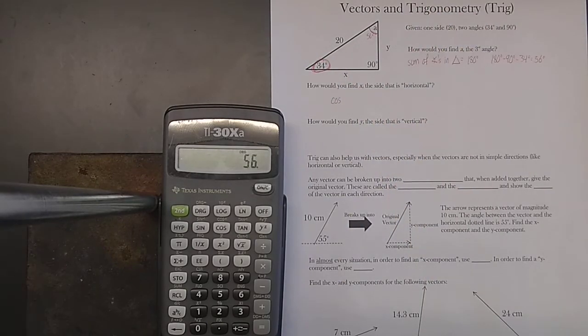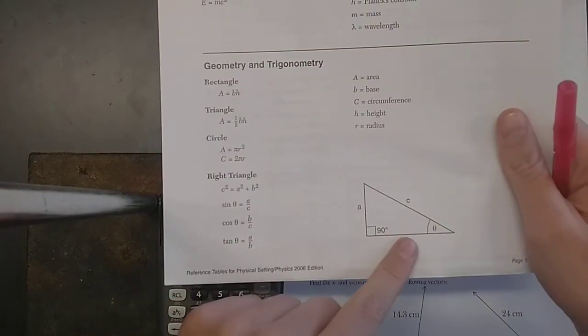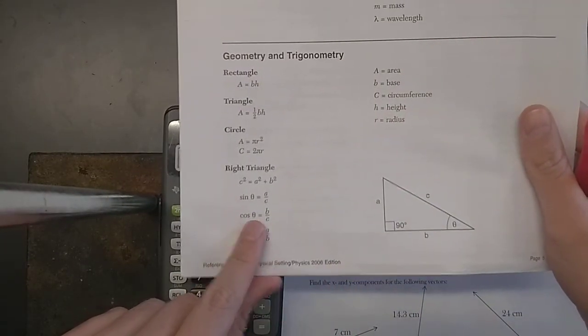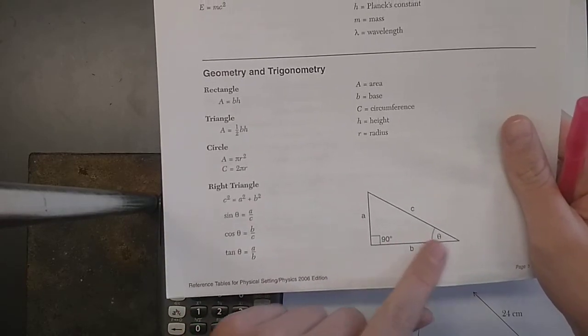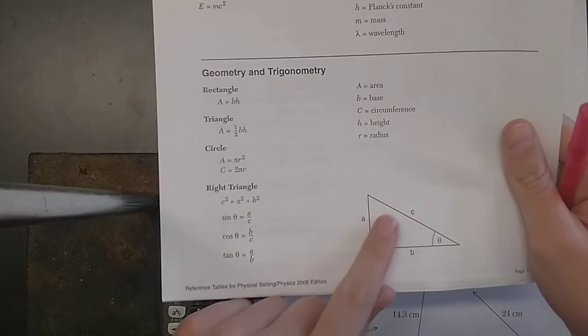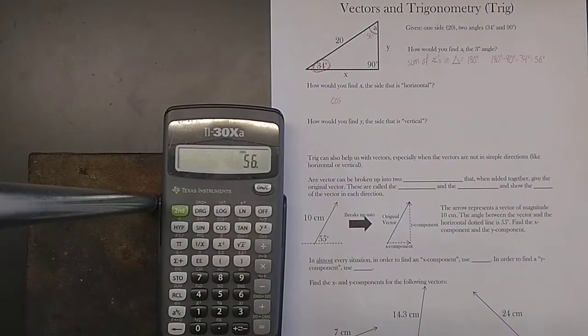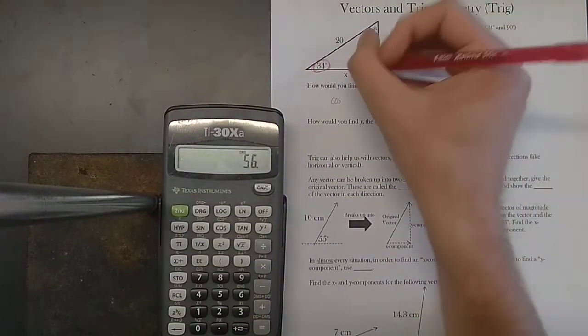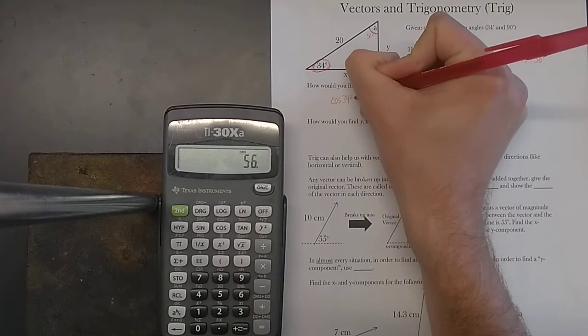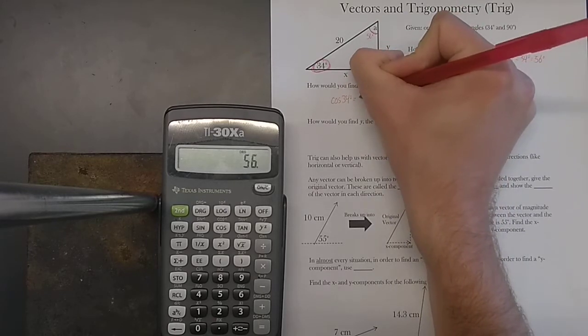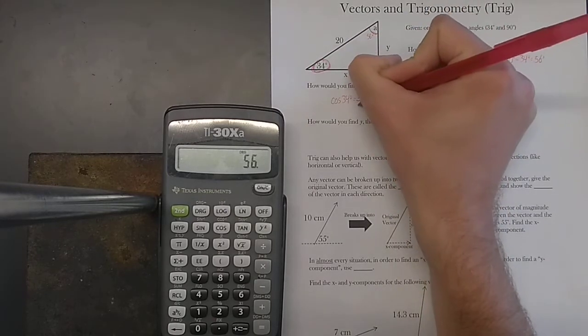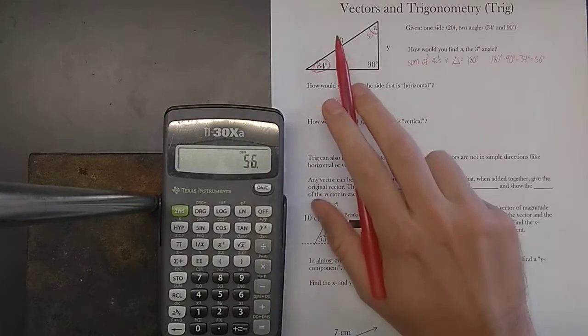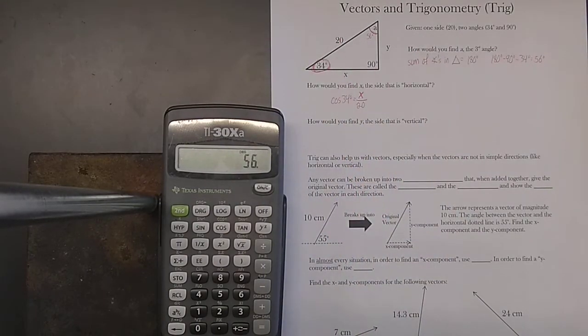Because, get my reference tables out, if we look on this triangle right here, if I want to find cosine of an angle, they say b over c. Here's my angle, here's b, the adjacent side, and c, the hypotenuse. I'm going to write it slightly differently. I'm going to write cosine of 34 degrees equals side x, that's the adjacent side, over 20. I don't have units for the 20, they could be meters, they could be whatever. It doesn't really matter at this point.